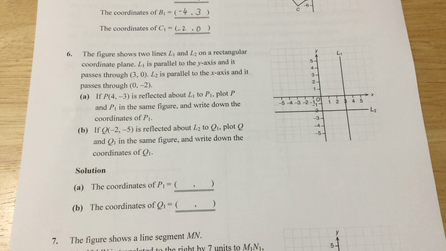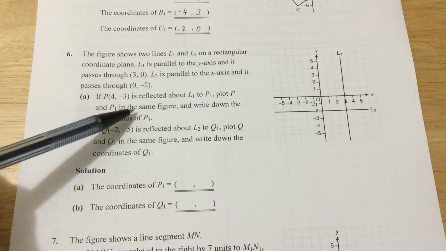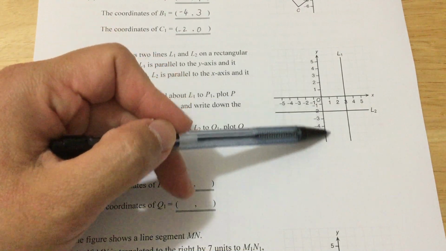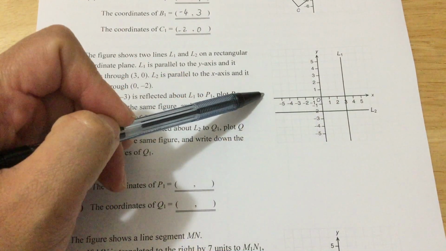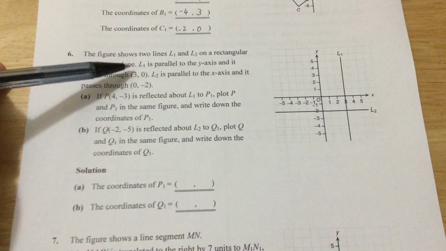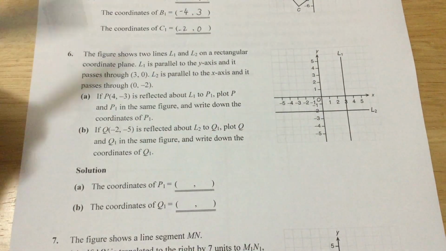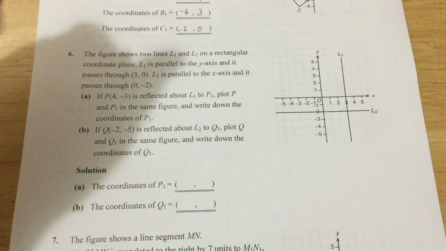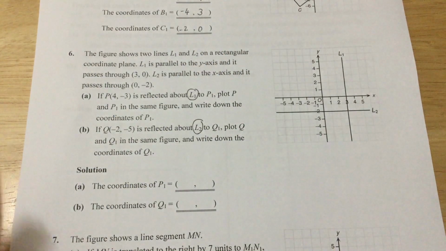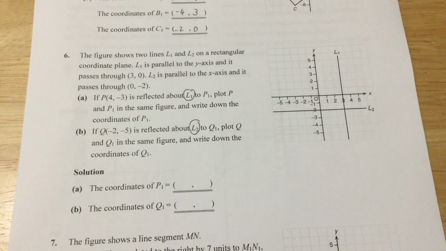Okay, now we are going to discuss the question. First of all, you will see it from the questions. This time, the mirror is no longer the y-axis or x-axis. The mirror will become L1 and L2. Because the figure says the reflection will be about L1 and L2. This time is the mirror of this one. So let me do it carefully.